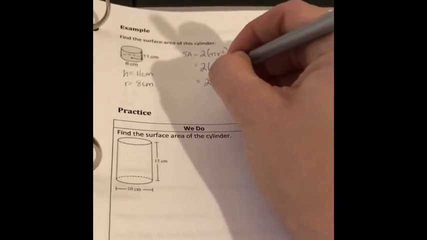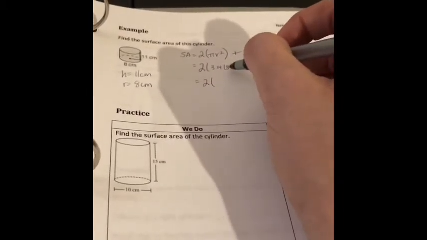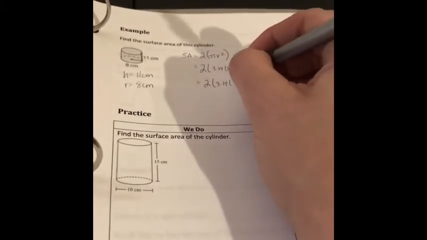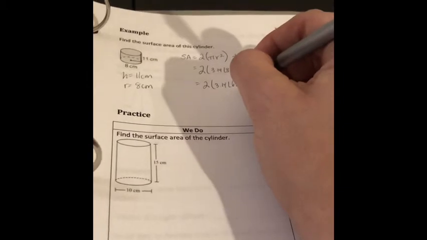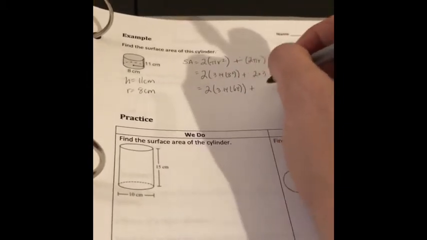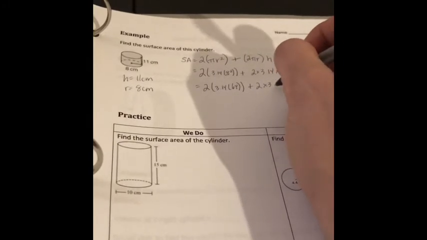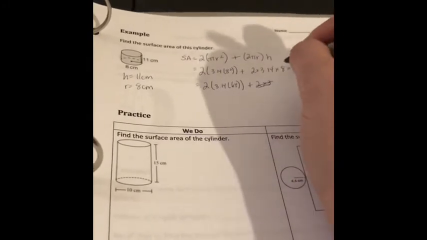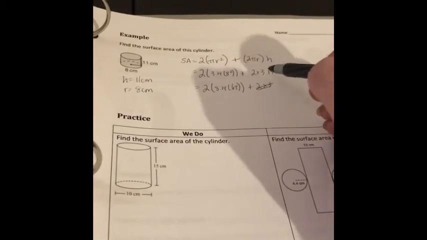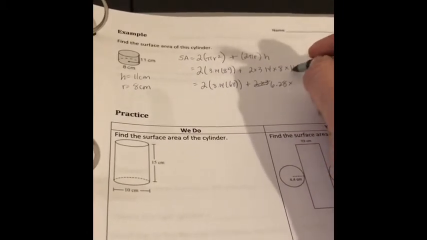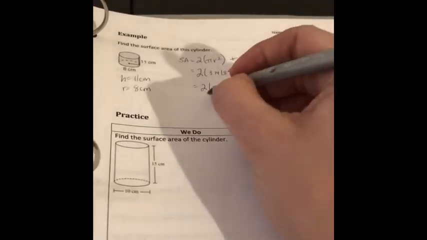We go 2 times 3.14 times 8 squared, that is 64. And then we add 2 times 3.14, which is 6.28, times 8 times 11, which is 88.